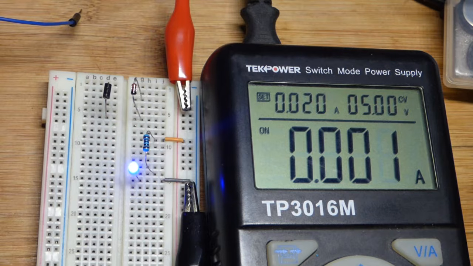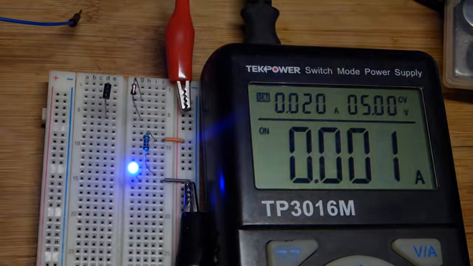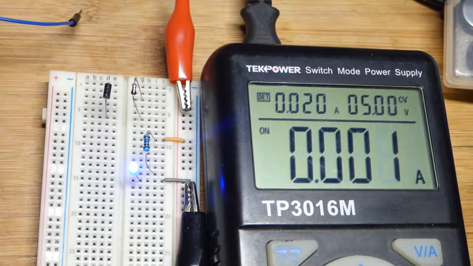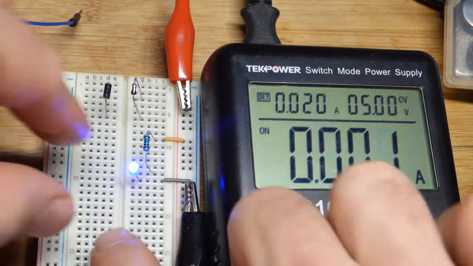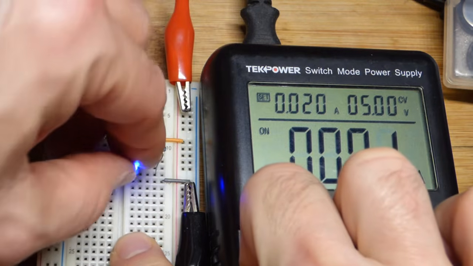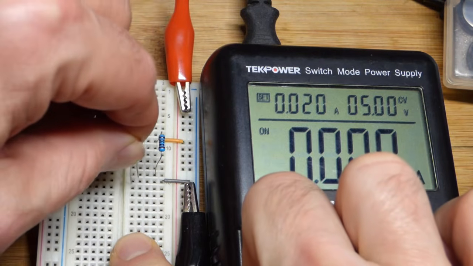But there you can see, the lamp is at the brightest setting. Not a terribly bright lamp, but it's the brightest setting. And you can see I dimmed it, I brightened it there. The blue LED is pretty bright, even at very low current. It's a diode though, a light emitting diode.